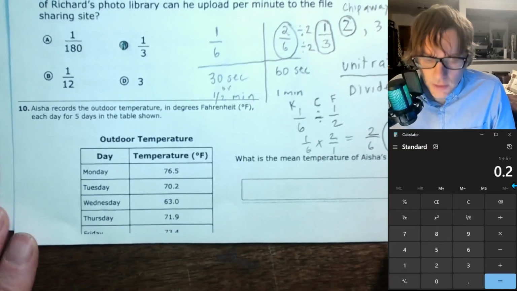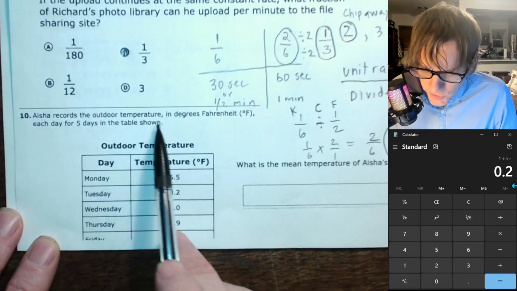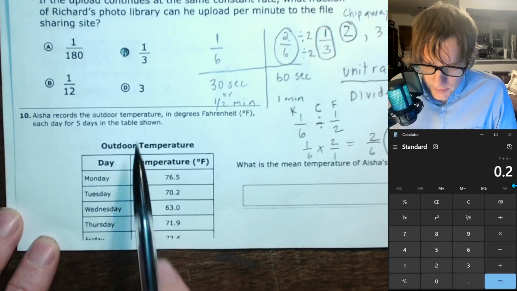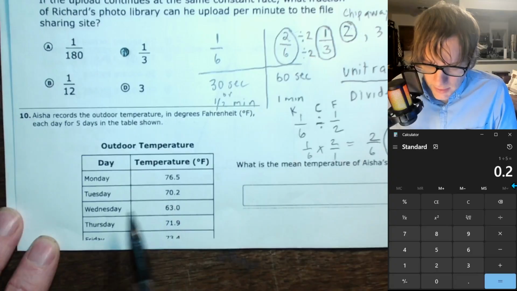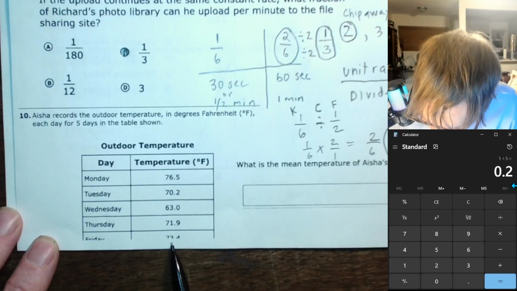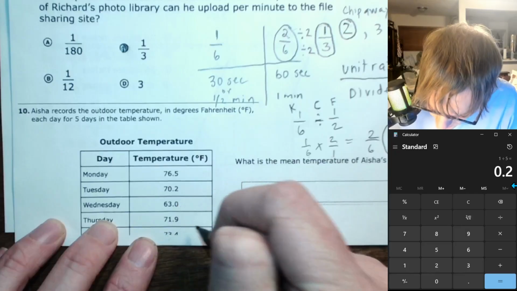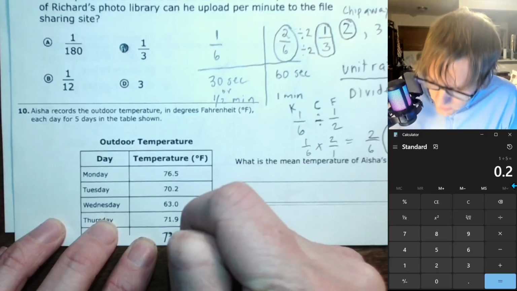Alrighty, number 10. Aisha records the outdoor temperature in degrees Fahrenheit each day for 5 days in the table shown below. So she's got Monday, she's got Tuesday, she's got Wednesday, she's got Thursday, and Friday. That looks like it's got cut off on mine, but we will go with 73.4.